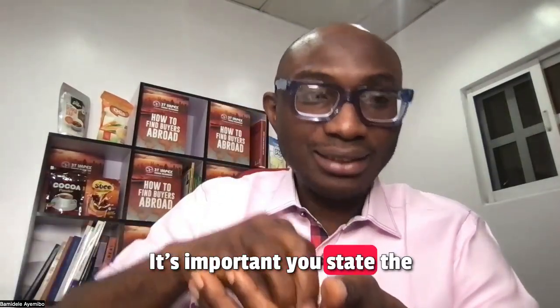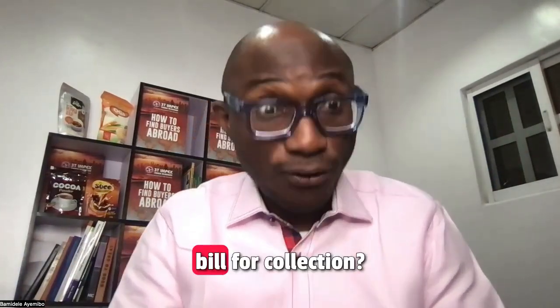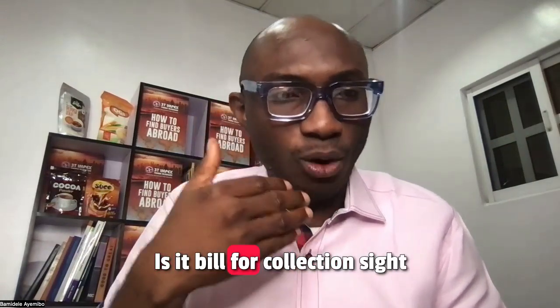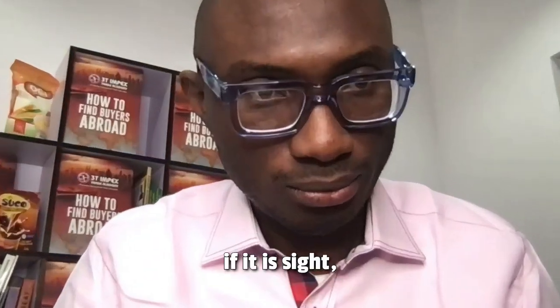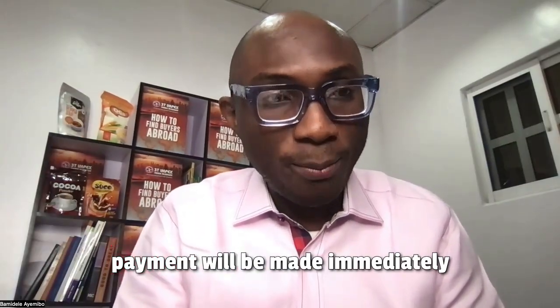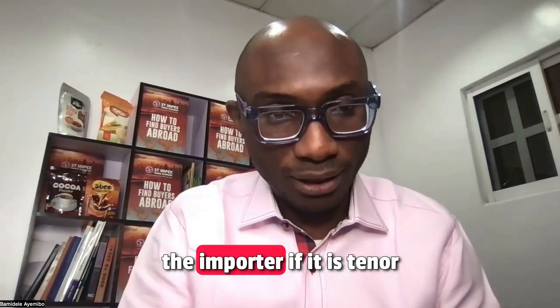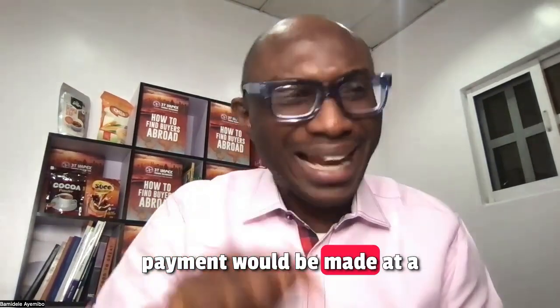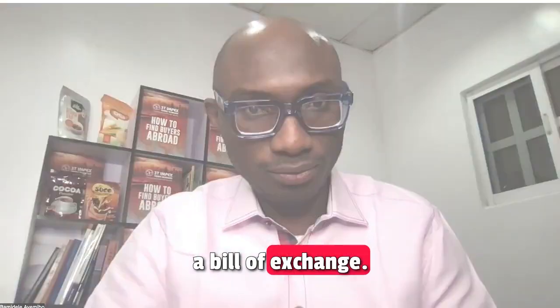It's important you state the bank and the address of the bank. And it's also important you agree in the contract what kind of bill for collection. Is it bill for collection sight or is it bill for collection tenor? If it is sight, payment will be made immediately before documents are released. The bank will debit the account of the importer. If it is tenor, payment will be made at a later date, 30, 60, 180 days, but the importer will sign a bill of exchange.